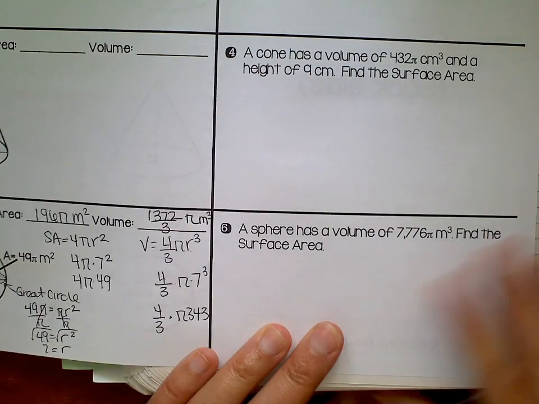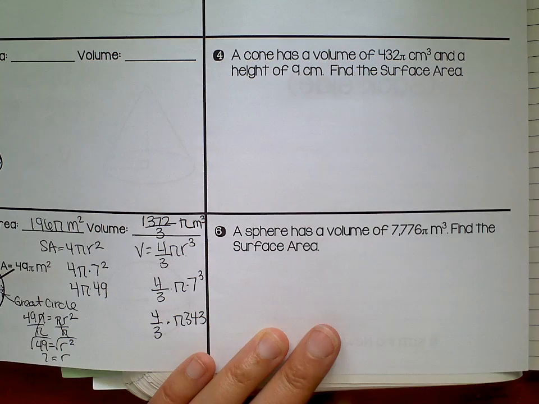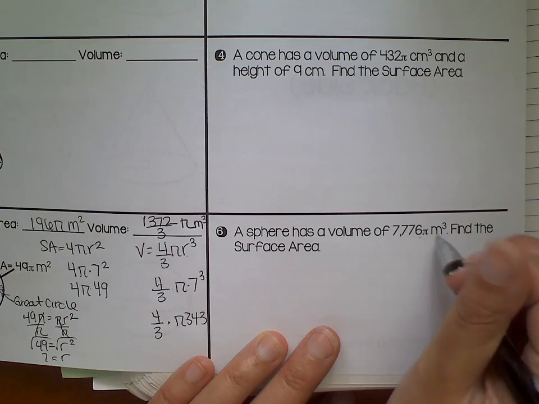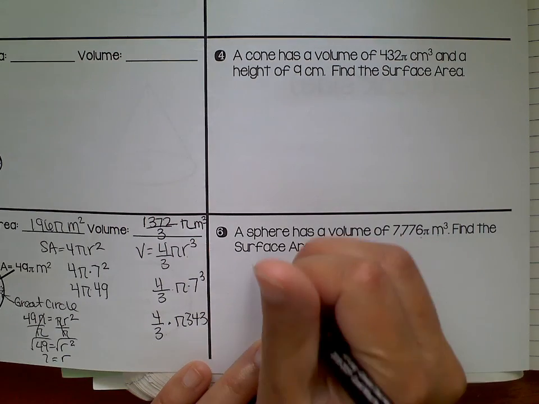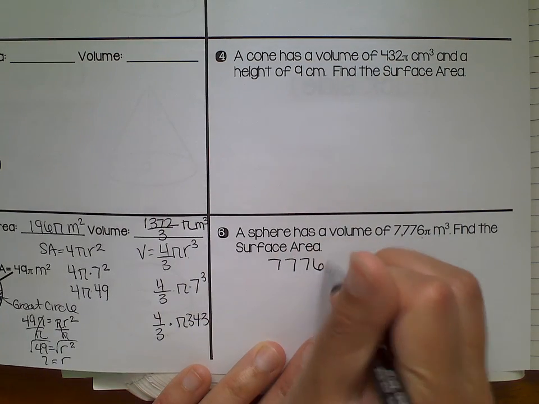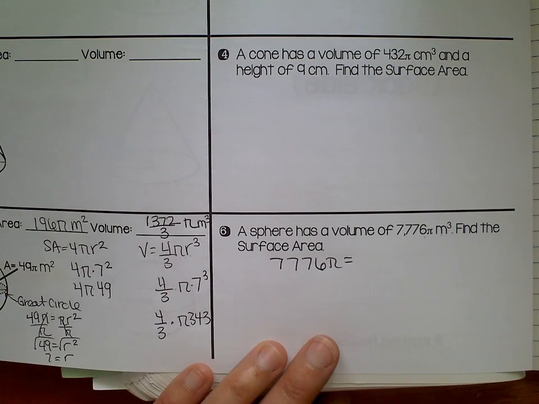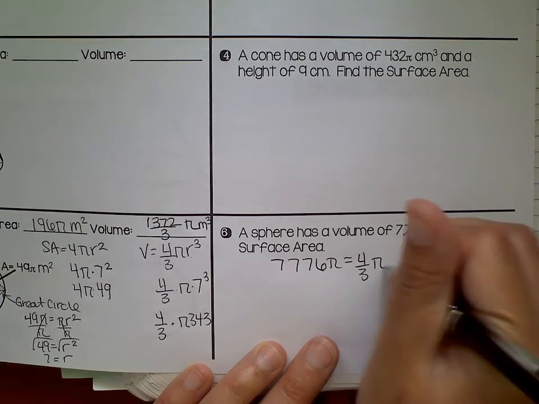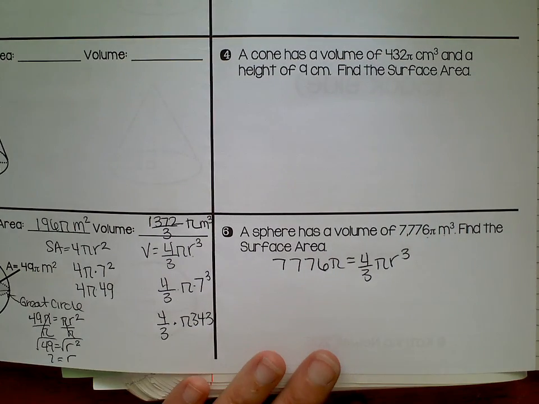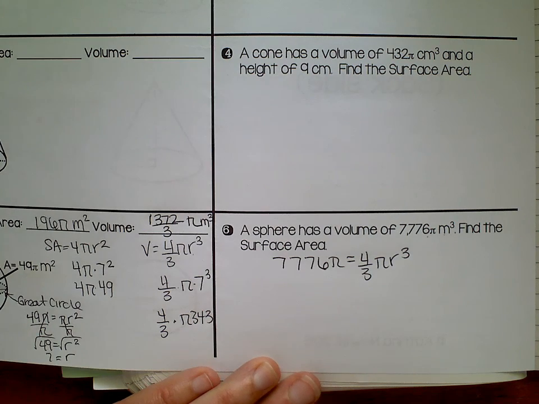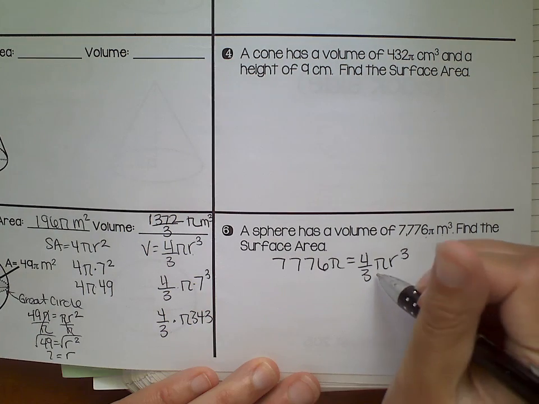Alrighty, and then we'll try this last one here where it kind of has you working backwards. So a sphere has a volume of 7,776 pi meters cubed. Find the surface area. So since they've told me that the volume is that 7,776 pi, I can set that equal to how I find the volume of the sphere, which is 4/3 pi r cubed. And then we just want to solve for the radius because I need the radius to find the surface area. So this one is interesting because we're going backwards.